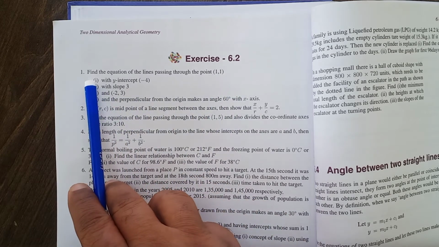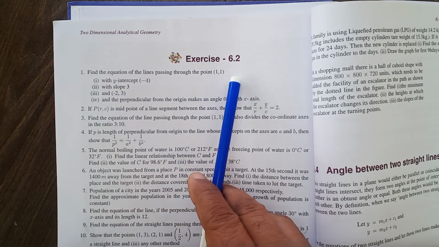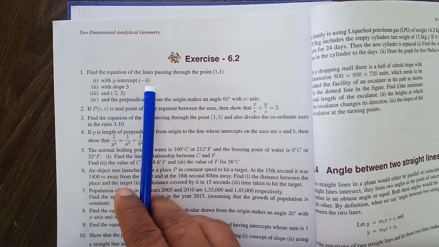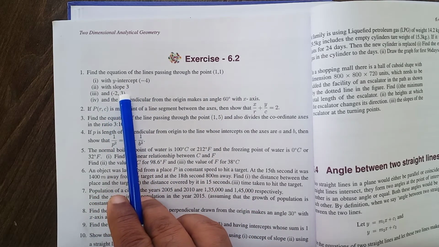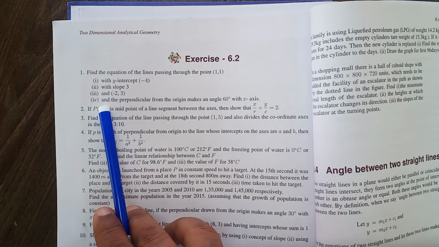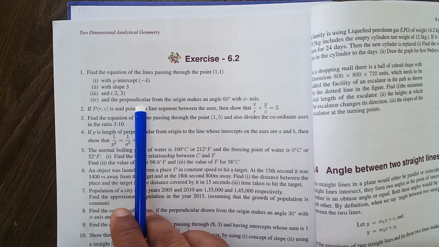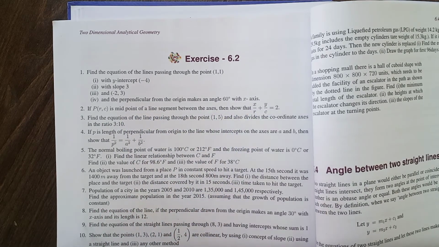Exercise 6.2, problem number 1. Find the equation of the lines passing through the point (1, 1) with y-intercept minus 4, with a slope 3, and another point (minus 2, 3). And the fourth subdivision: find the equation of the line passing through the point (1, 1) where the perpendicular from the origin makes an angle of 60 degrees with the x-axis. Totally 4 subdivisions are there. We can do them one by one.